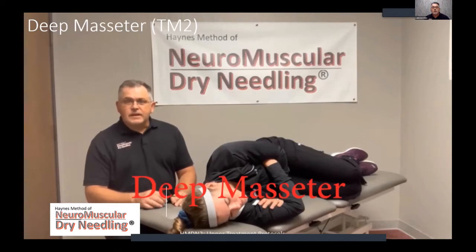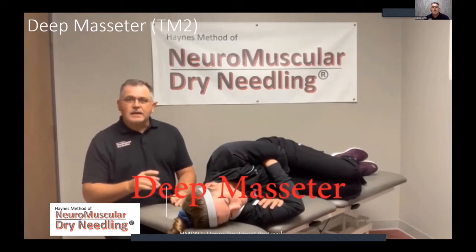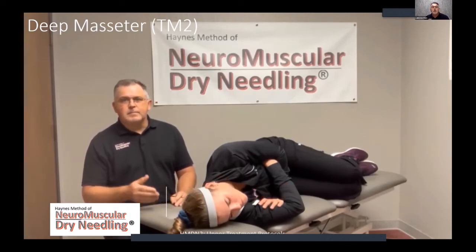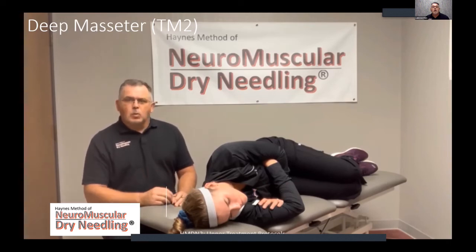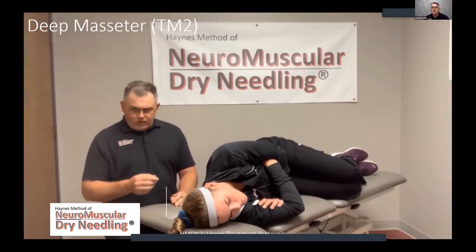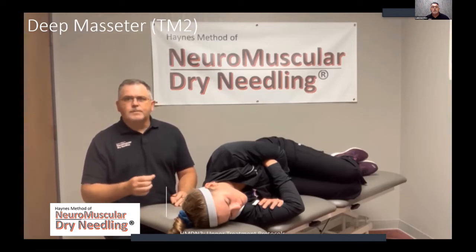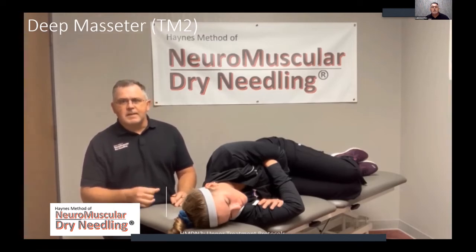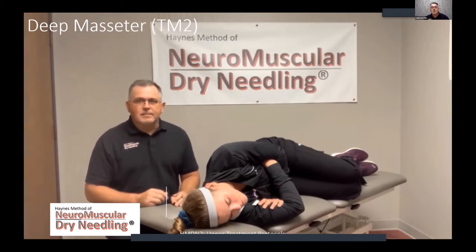For the deep masseter, again, position is going to be side-lying. Needle length here is 2 to 3 centimeters, and the backdrop down to the mandible. We're going to needle lateral to medial at 1 finger breadth posterior, 1 finger breadth caudal from the groove of the temporal process of the zygomatic bone, inferior to the zygomatic arch.